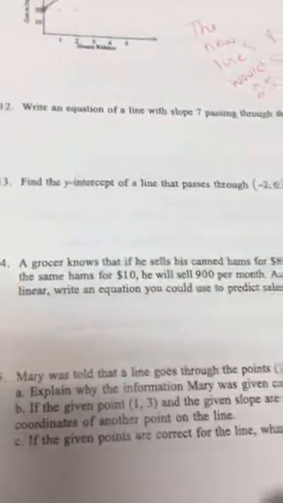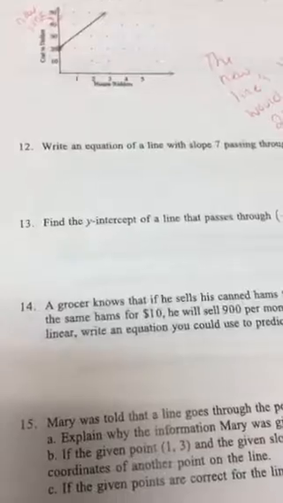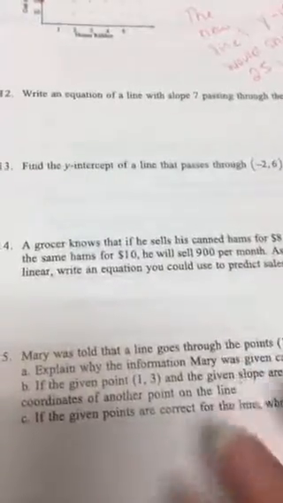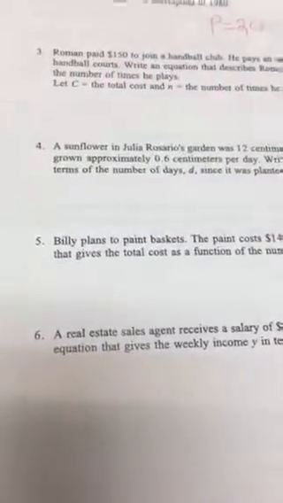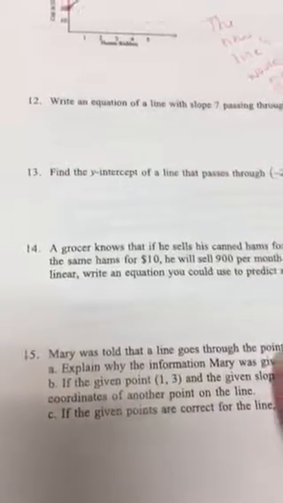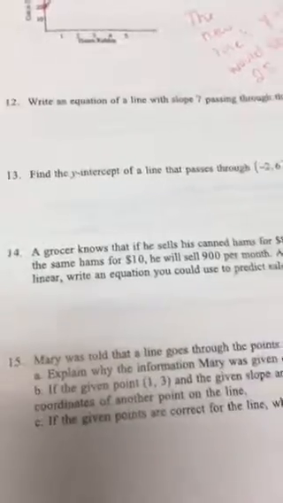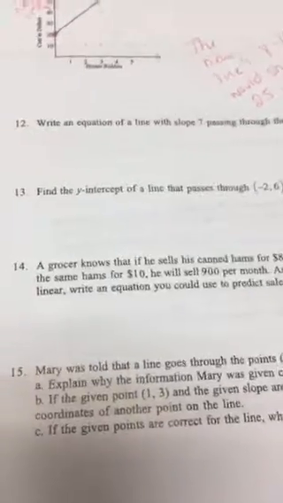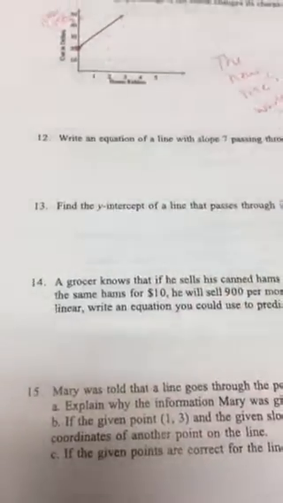12, 13 are just review. And make sure, guys, if you don't finish this, you do it on Wednesday, do it on Thursday, do it as an anchor activity. And also, if you're not sure, ask your teacher for help, ask me for help, ask a classmate, but you need to make sure you understand how to do these. Thank you.